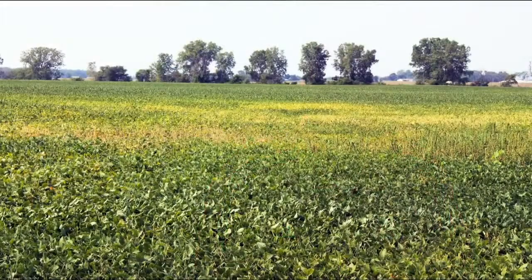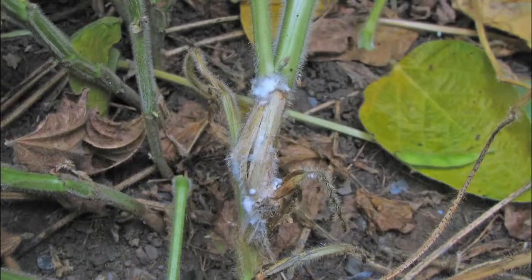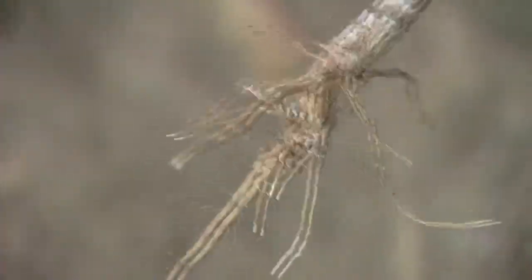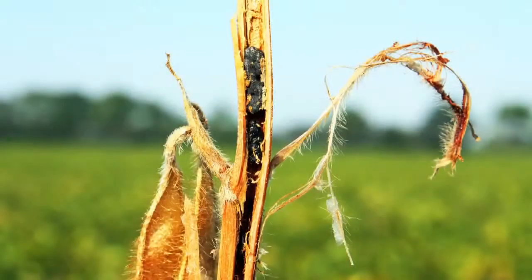And even in our mid-reproductive stages, we can still see those brown stem bases. So when we're in our mid-reproductive stages, some other common stem and root rot diseases that we will see would be sudden death syndrome, brown stem rot, we'll see the Phytophthora, and then we also see charcoal rot. So just a few that you really need to differentiate from to make sure that you're dealing with Phytophthora.